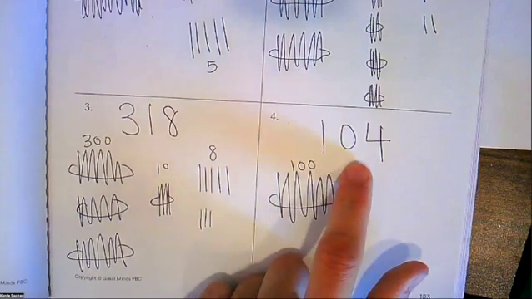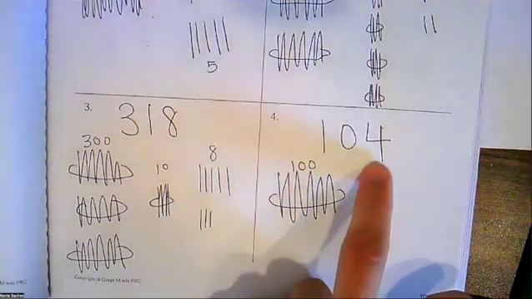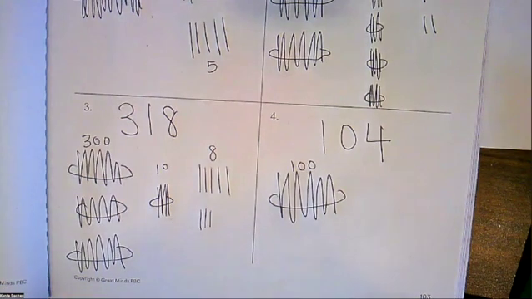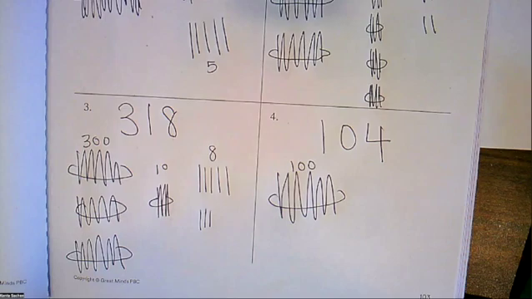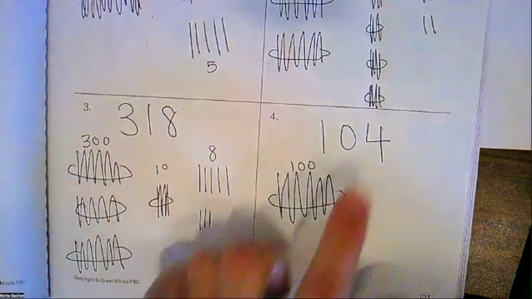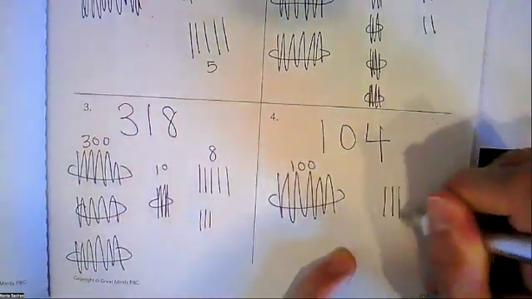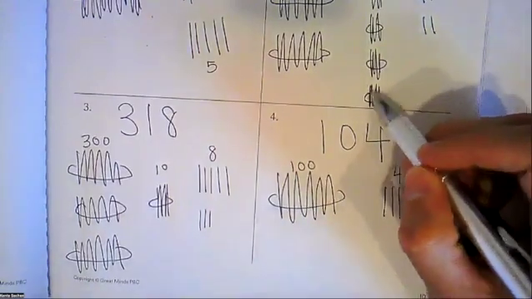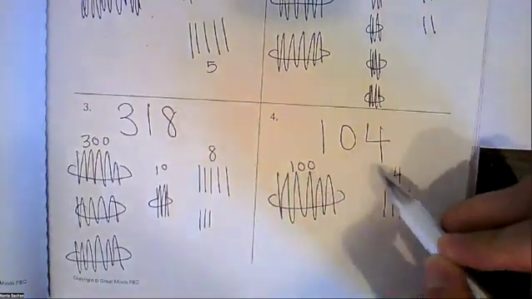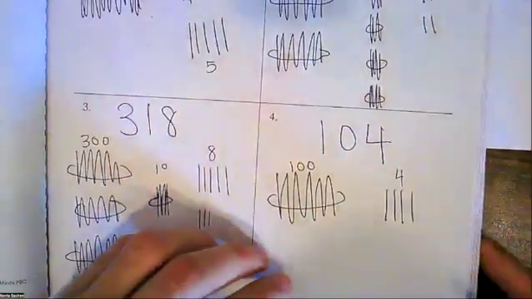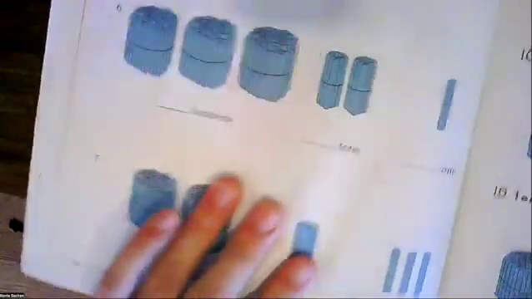That means there's no 10 groups, just 100. And then how many single pop sticks did we have here? Paloma? Yeah, just 4 more. 1, 2, 3, 4. We didn't need any of the 10s, right? Just 104. Perfect. Now let's look at some other problems on the back here.